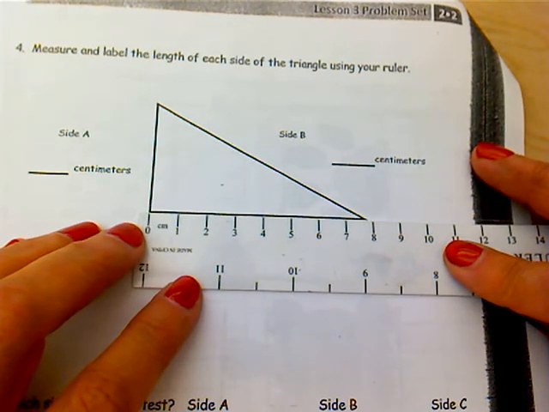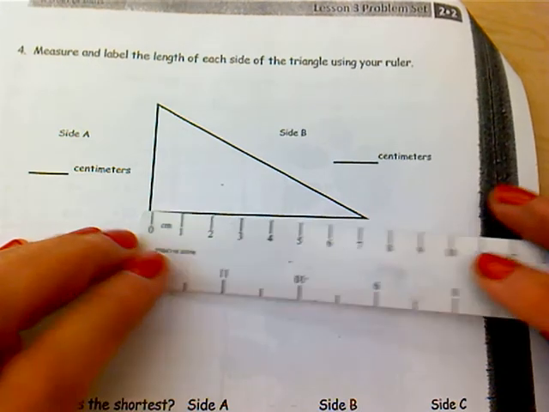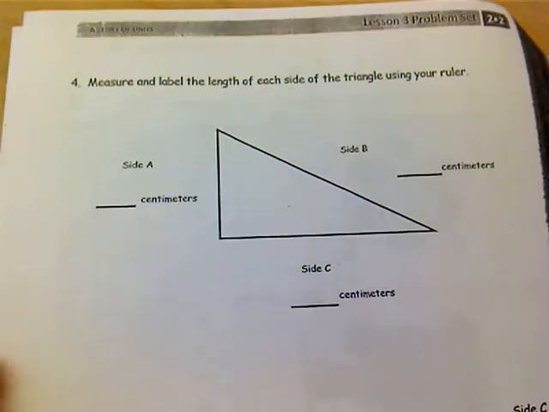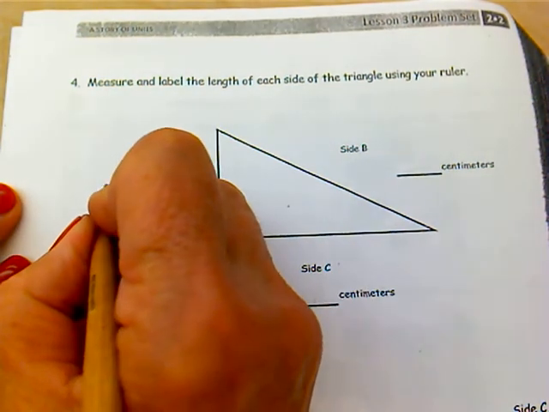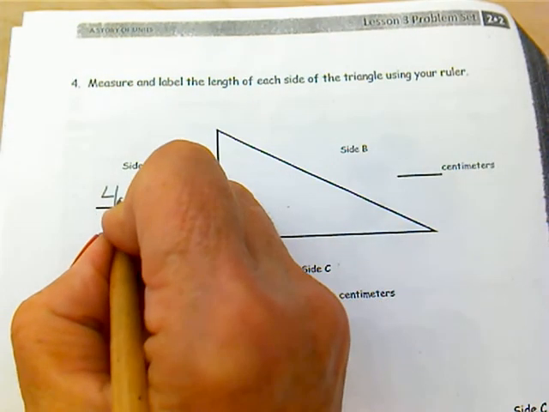Is your 0 mark right on the corner? It's about... count the spaces, not the lines. All right, so side A. Man, I wish I could hear you guys because I'm sure you have some great answers. Did you get 4 centimeters for side A? I did. I hope you did too.